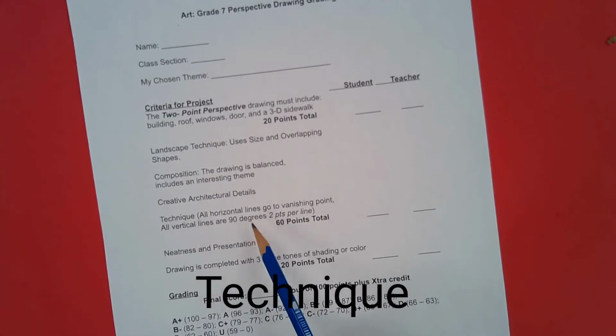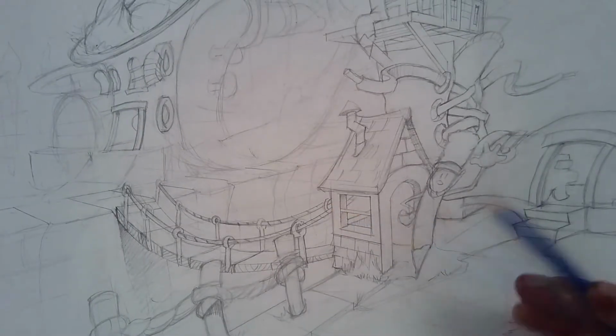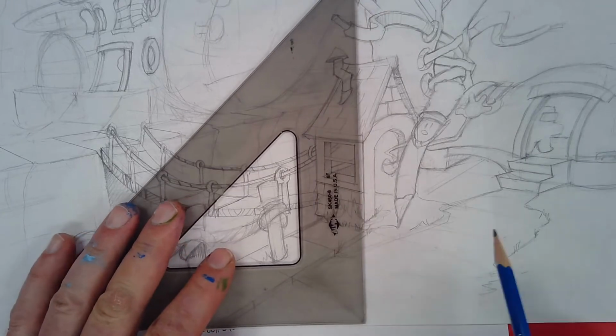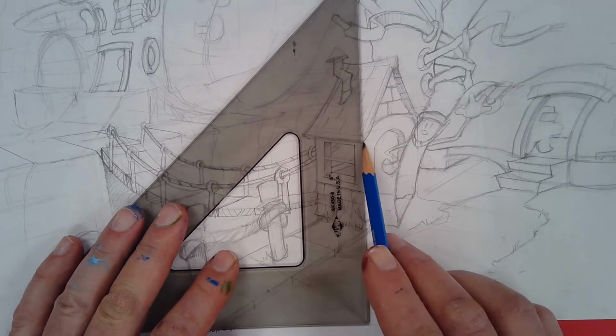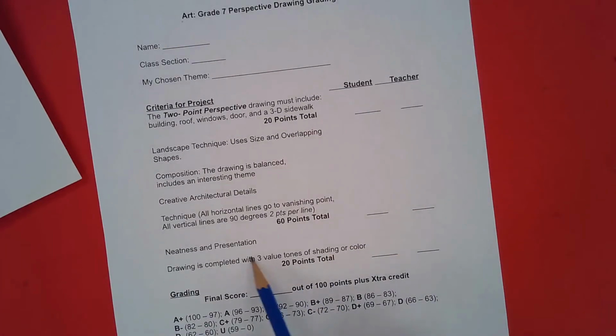Technique, we're going to look for techniques. So that, again, comes back to the technique of being able to use your triangle. Right here, I have very straight lines. And you can see that I have lined up my triangle to the edge of the paper, and I am lining it up to these lines. So technique is going to be important for us.